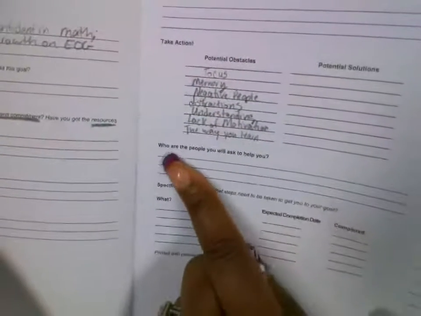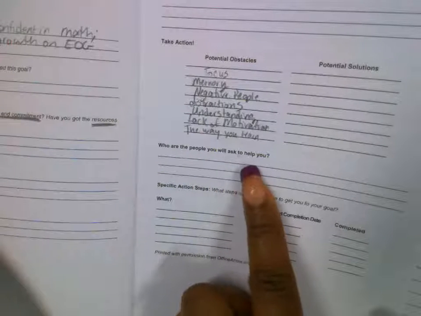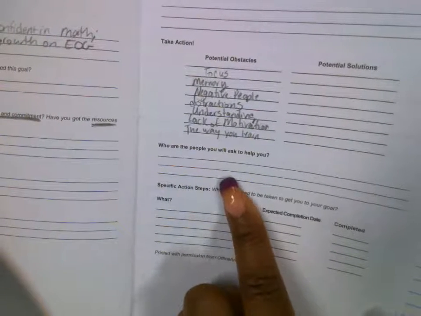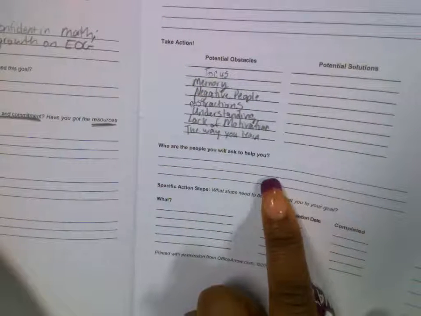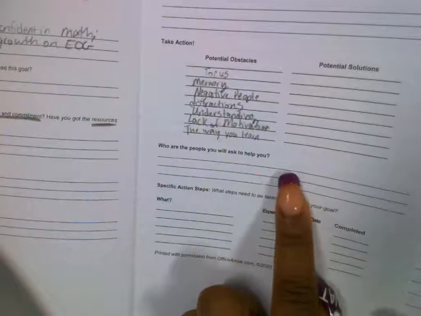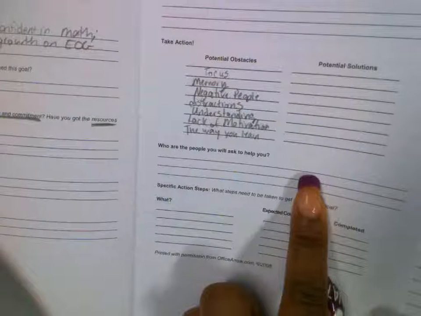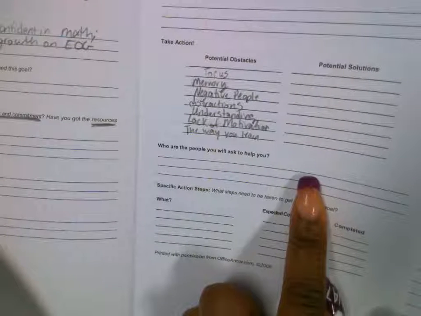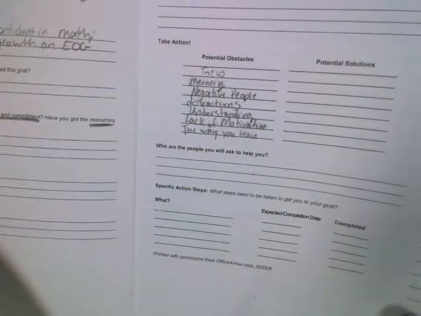The last question that we're going to answer on this page is, who are the people you will ask to help you? Please put Miss Moore's name on there because you're going to ask Miss Moore for help. And then you might need some encouragement from your parents. They may not be able to do the math, but they can certainly encourage you and check your homework sheet to give you some accountability to make sure that you are doing your homework nightly. They shouldn't have to at this age, but maybe they might.